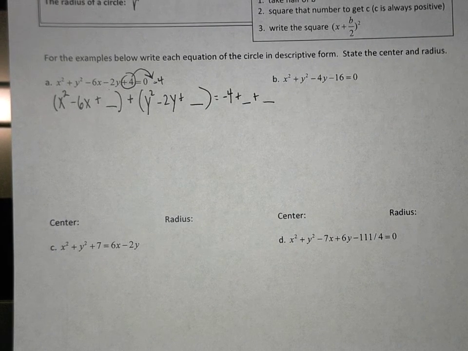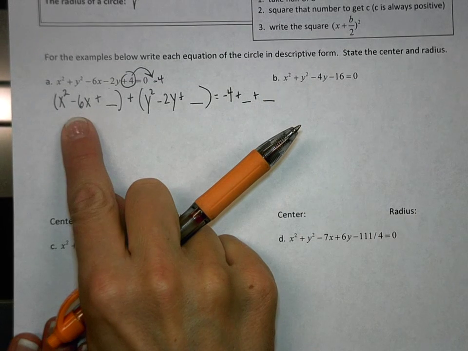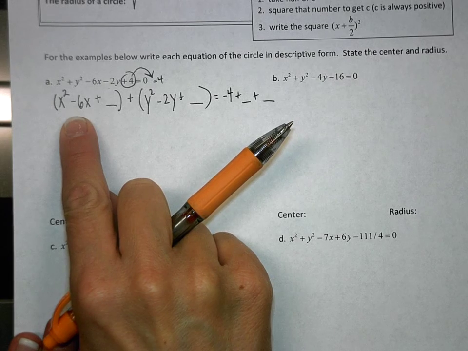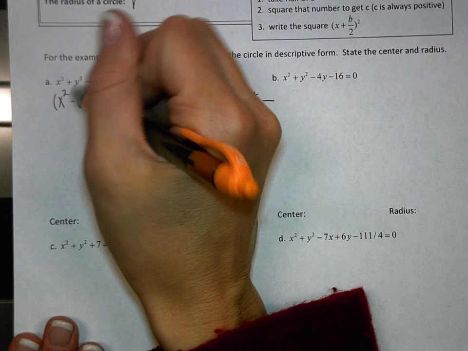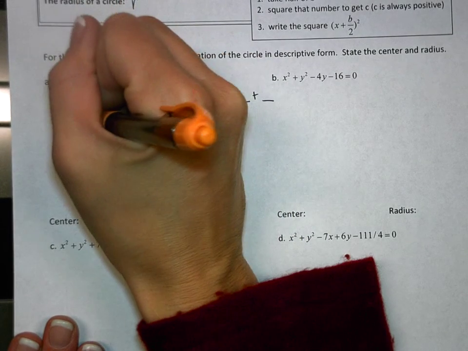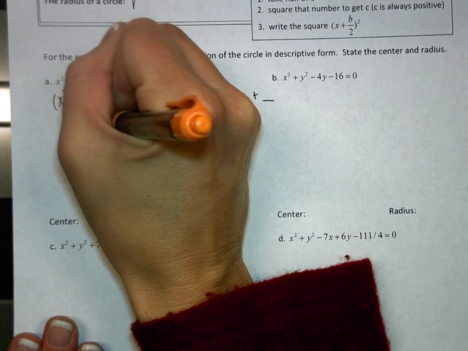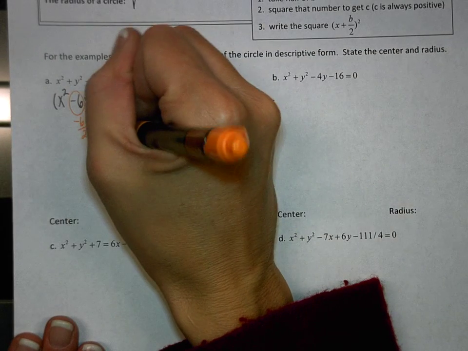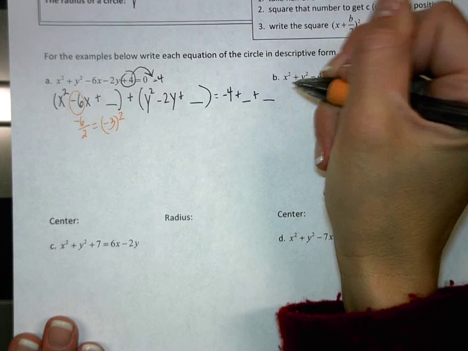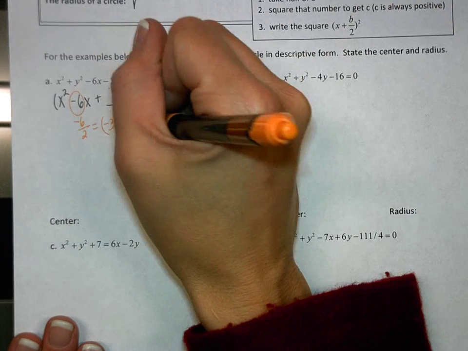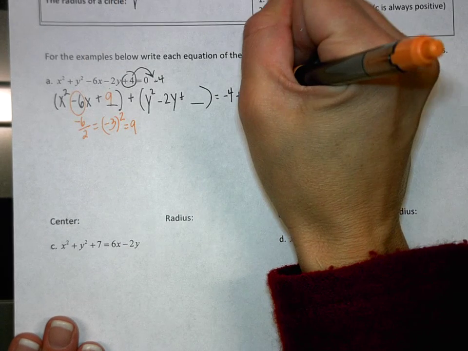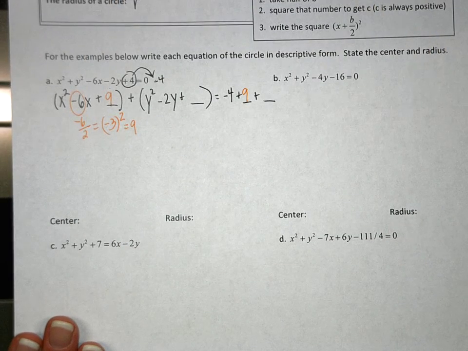Okay, so now we are going to complete the square. Do you guys remember what I would do here in order to complete the square? You have to determine the square. So you start by dividing this term by 2. Negative 6 divided by 2 makes negative 3, and then you square it. Negative 3 squared is 9. So 9 goes in this blank, and in order to balance it out, 9 goes into the first blank on the other side.